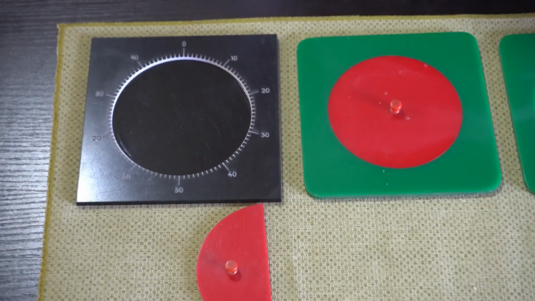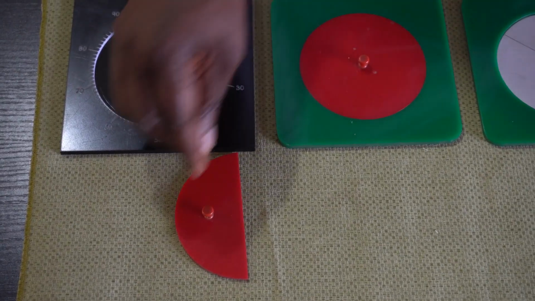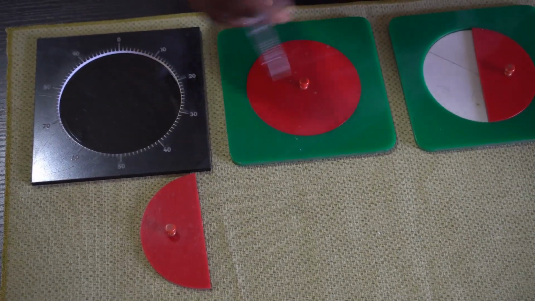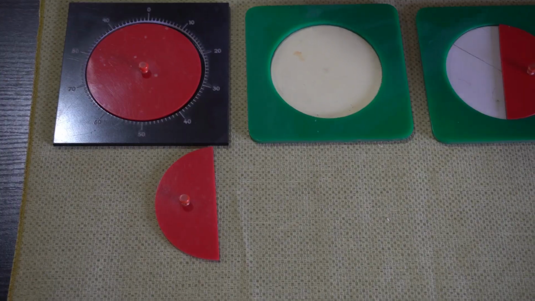What is this? We know that this is 1/2. But before we talk about the 1/2, let's see how we can write this hundredth.